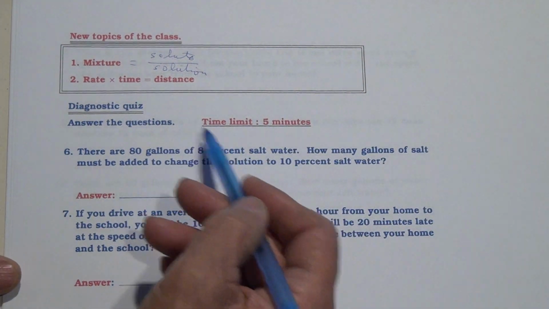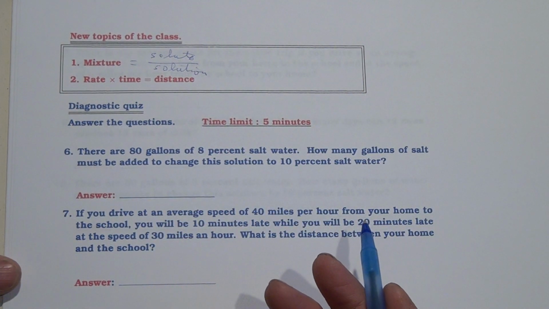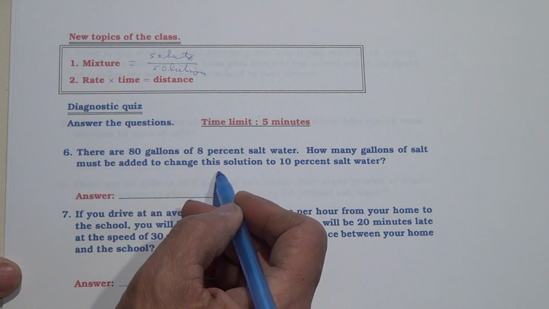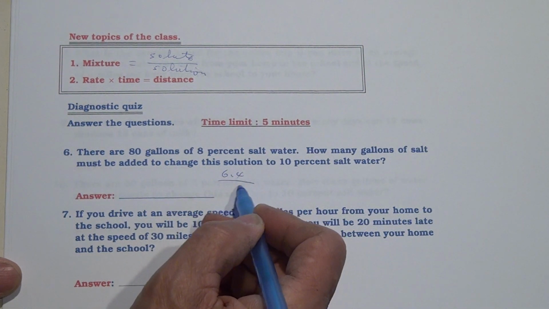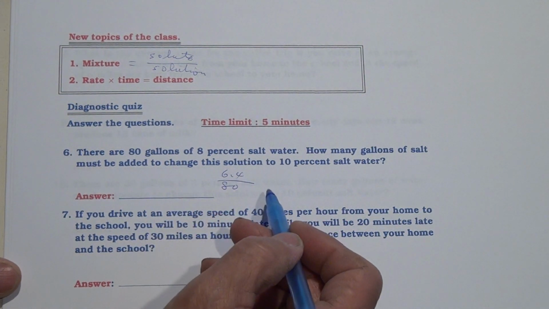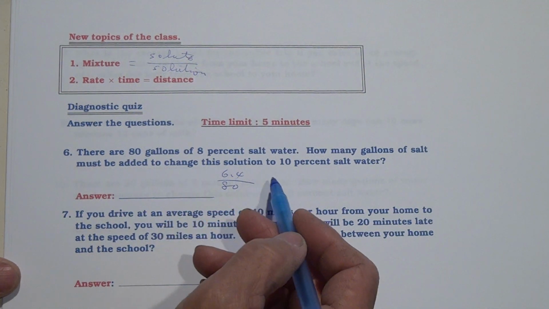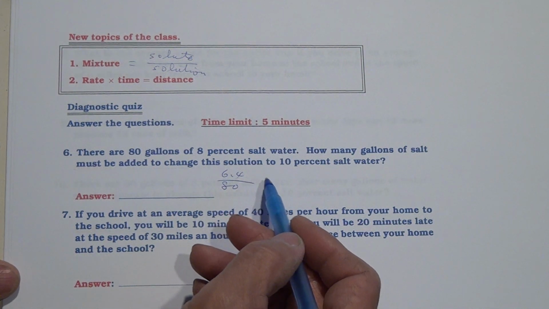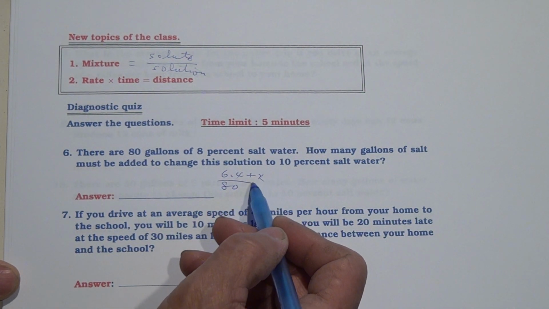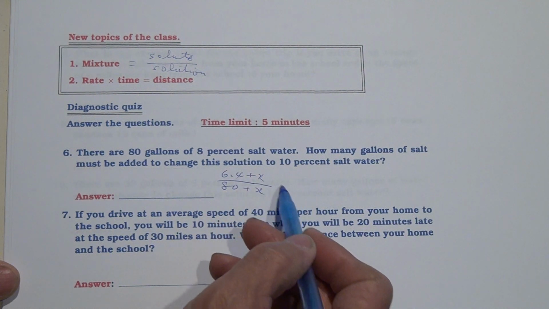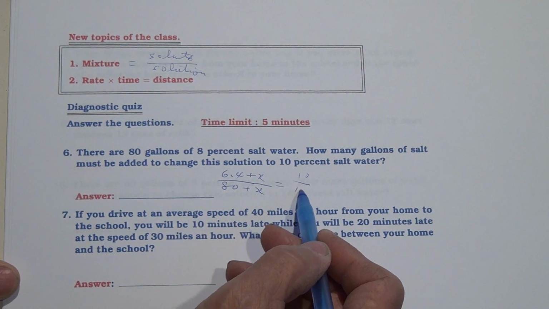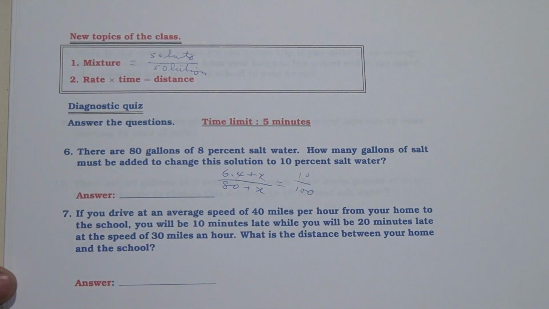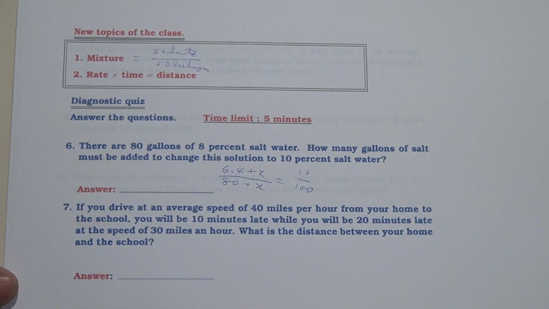Okay, whenever we have a mixture problem, you have to calculate the solute and the solution. So 80 gallons of 8%, so the salt amount will be 6.4, and the solution will be 80. And how many gallons of salt must be added? When you add x gallons, what happens to the amount of salt? Of course, the amount of salt increases, and the solution also increases. After that, it becomes 10% salt water. Then you just solve for x. I think you don't have any problem, right?